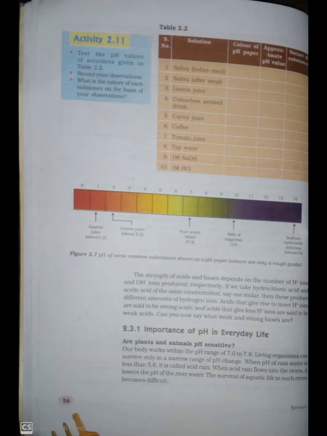Now in figure 2.7, pH of some common substances is shown on a pH paper. Colors are only a rough guide. The strength of acids and bases depends on the number of H+ ions and OH− ions produced respectively. If we take hydrochloric acid and acetic acid of the same concentration, say 1 molar, then these produce different amounts of hydrogen ion. Acids that give rise to more H+ ion are said to be strong acids, and acids that give less H+ ion are said to be weak acids. Can you now say what weak and strong bases are?